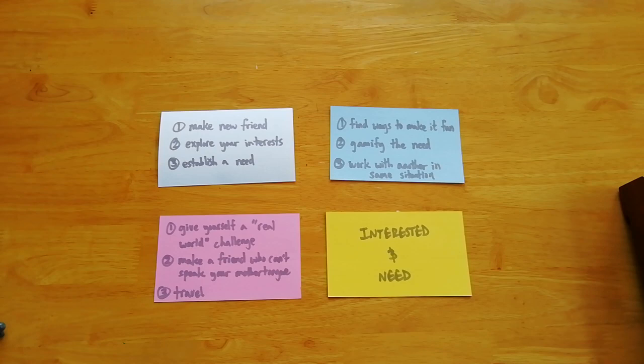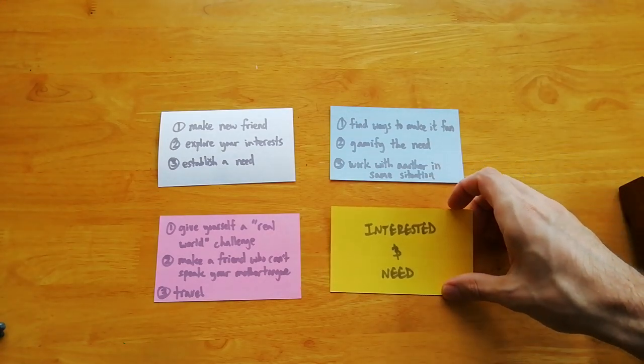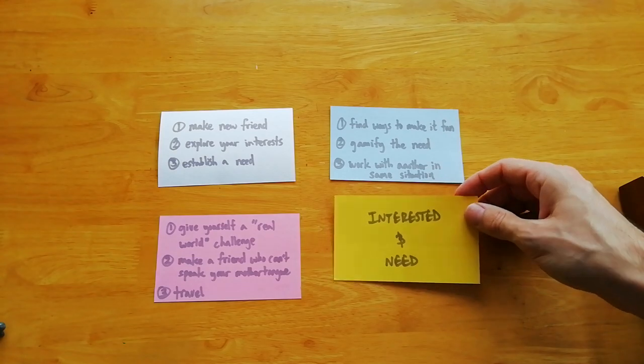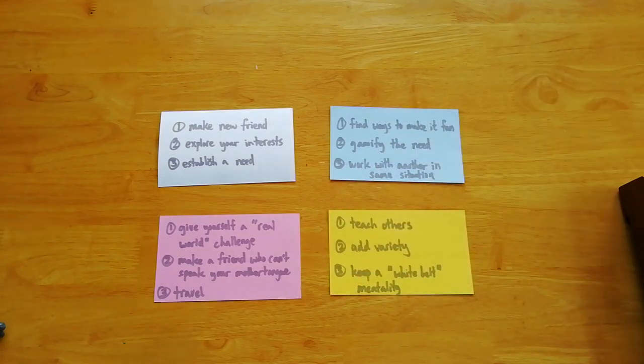Third, you could travel, because when you travel to places, it will really stimulate you to use your target language in your daily life. And the last quadrant is a golden place to be, and that is you're interested in the language and you need to be using it. And here, the problem becomes how to maintain interest and how to keep diversifying your practices so you keep developing.